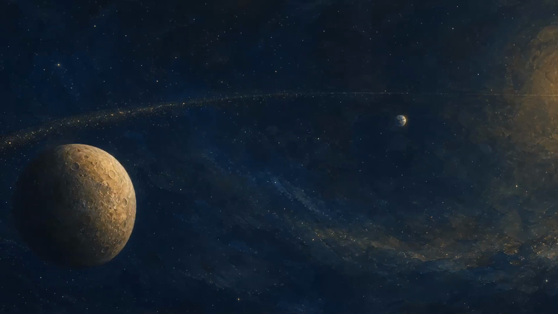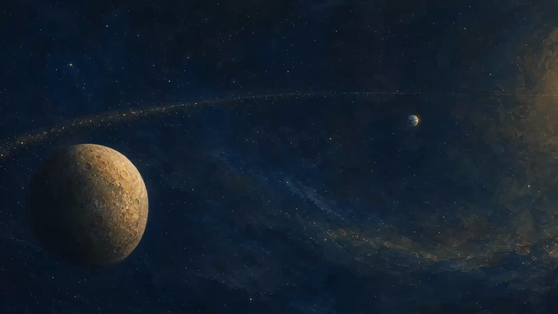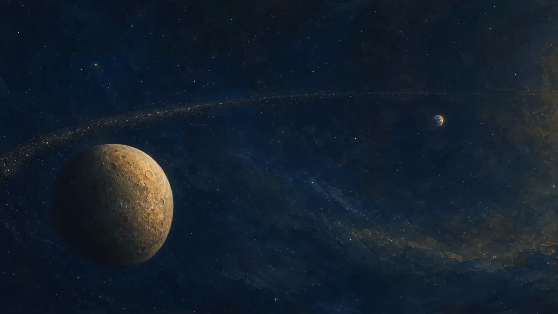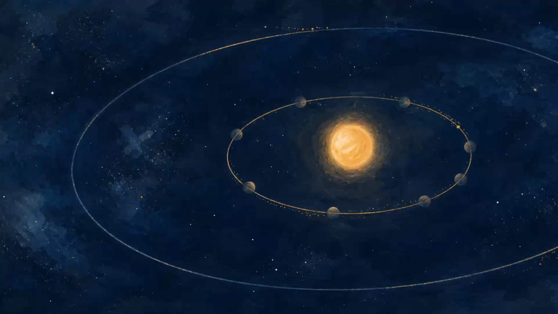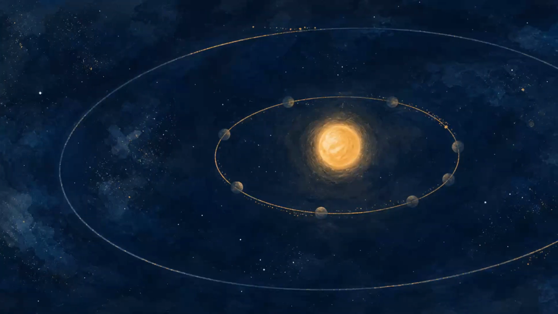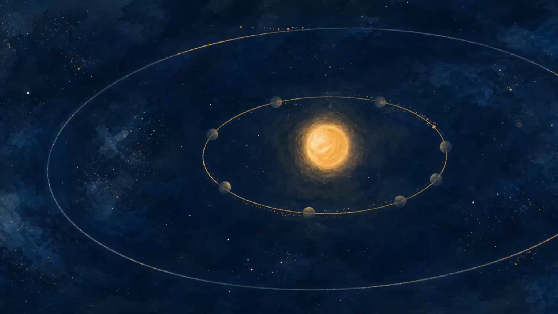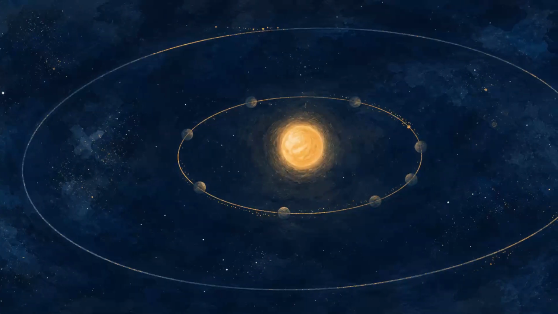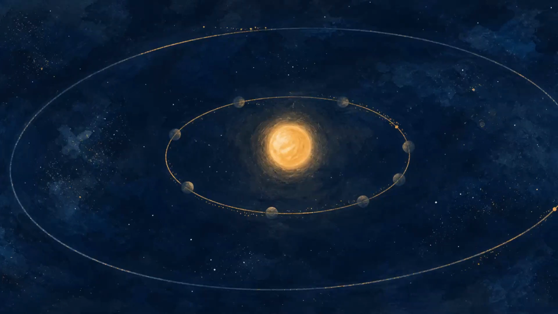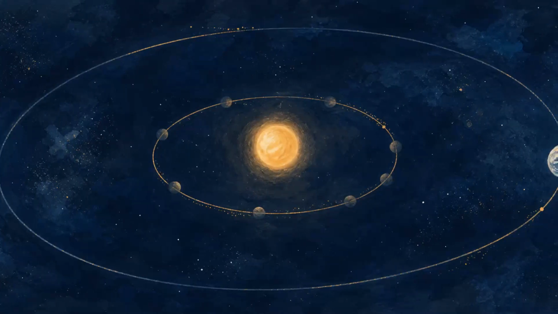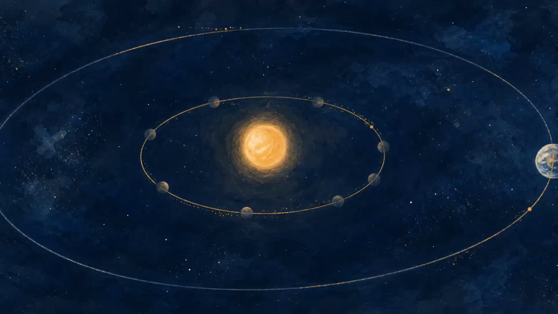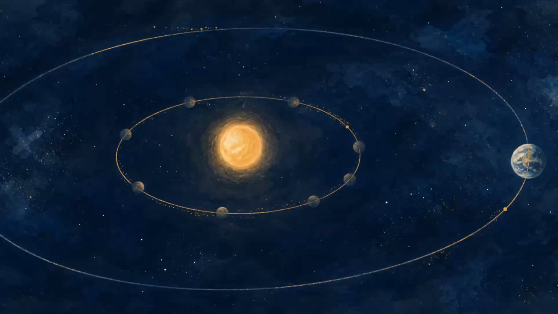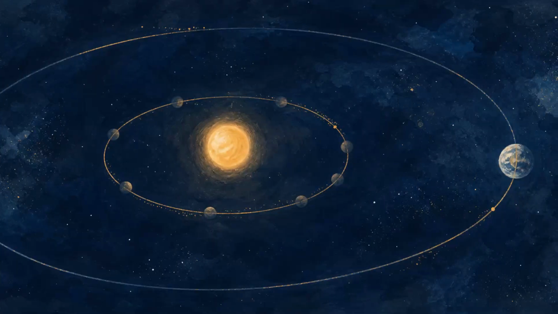The planets move at different speeds. Mercury completes more than 4 orbits during one Earth year. Venus takes about 225 Earth days to circle the Sun. Sometimes Mercury and Venus occupy the same general side of their orbits. At other times, the Sun stands between them. Their direct separation constantly changes. This moving geometry explains why mission planners speak of launch windows.